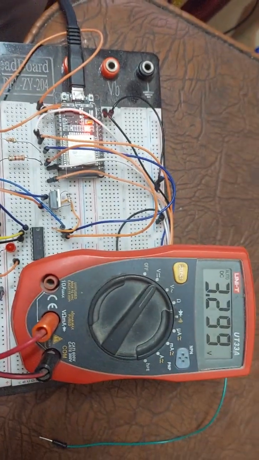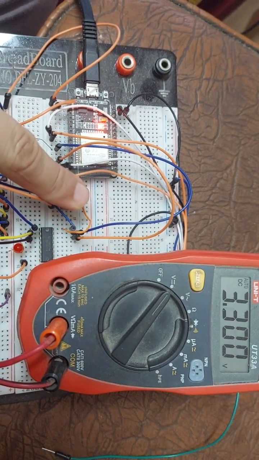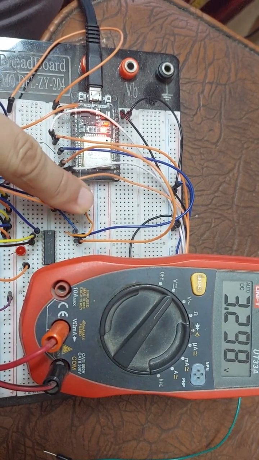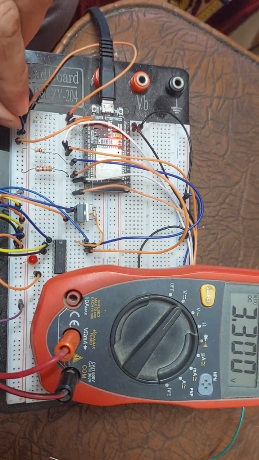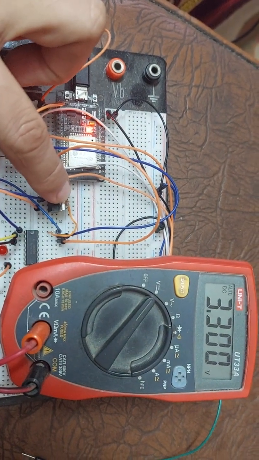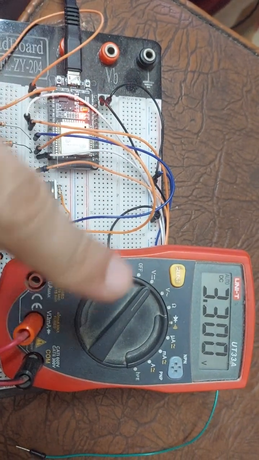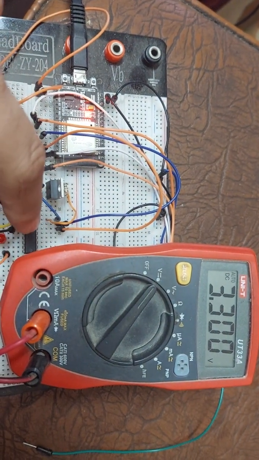Here we have a MOSFET transistor that can be switched on or off with this line of wire. This MOSFET is on, and the voltage here is 3.3 volt to the I2C chip.